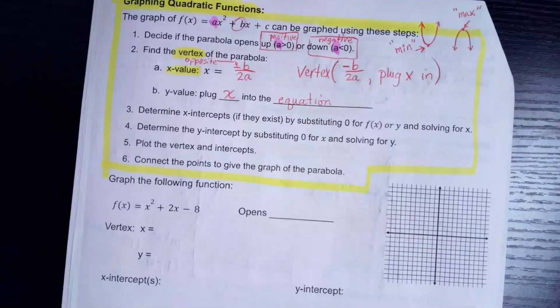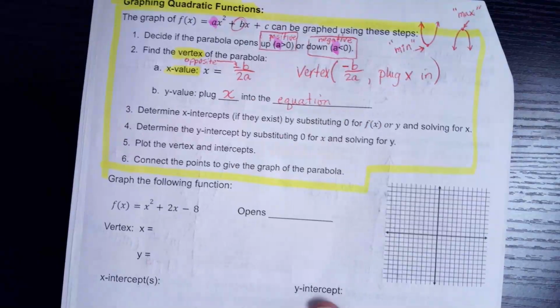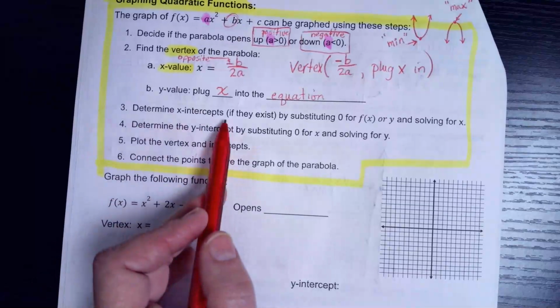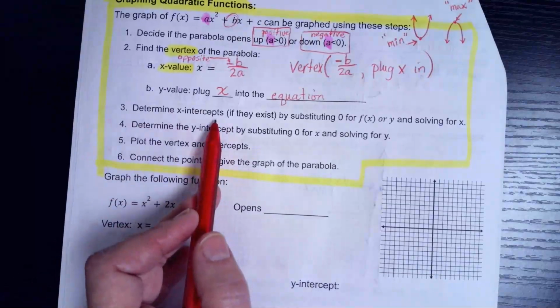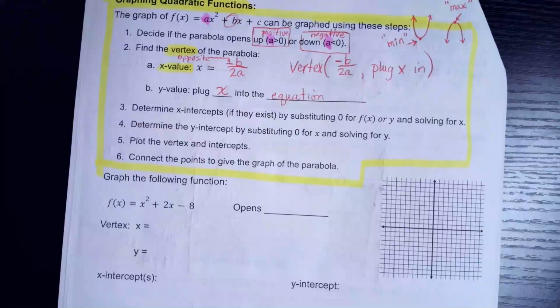All right. Now, the next thing it says is to determine the x-intercepts if they exist. Y'all, what are x-intercepts? Where the y is 0.